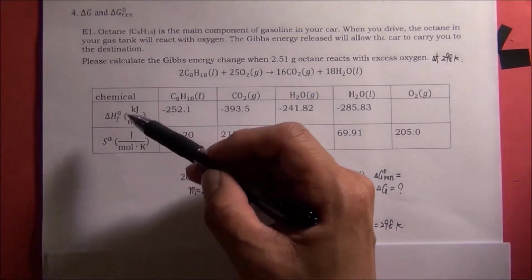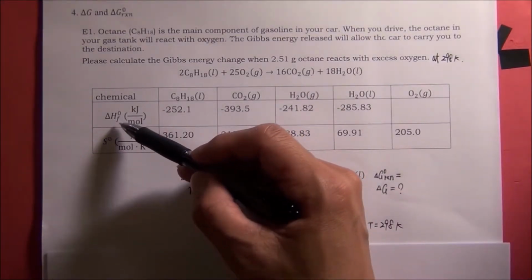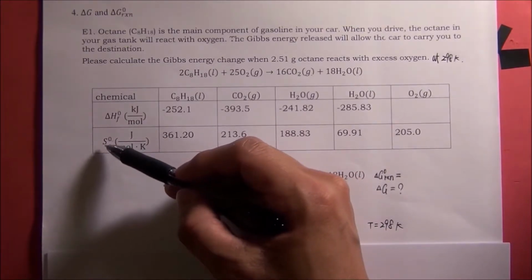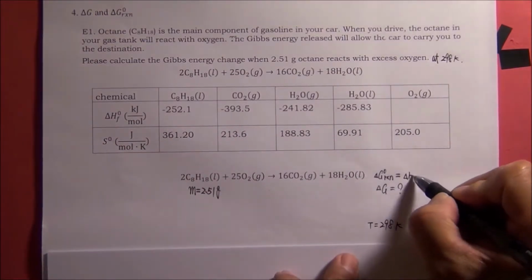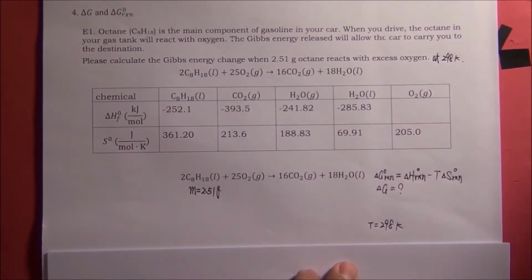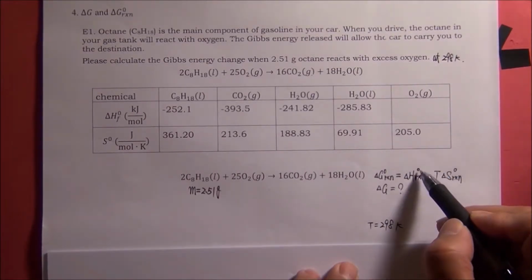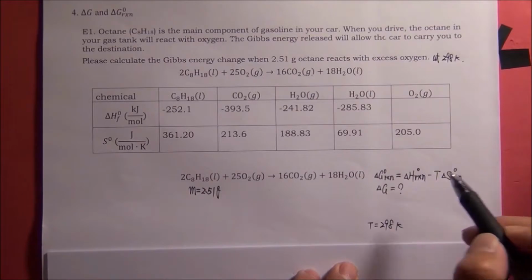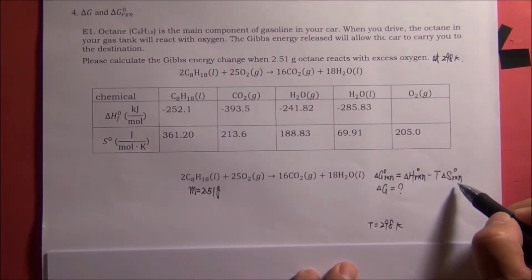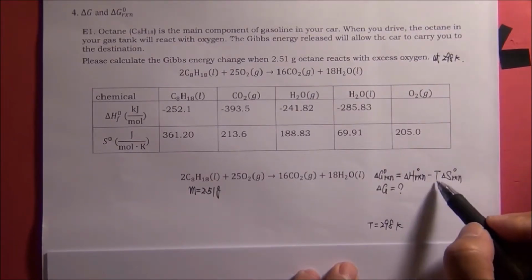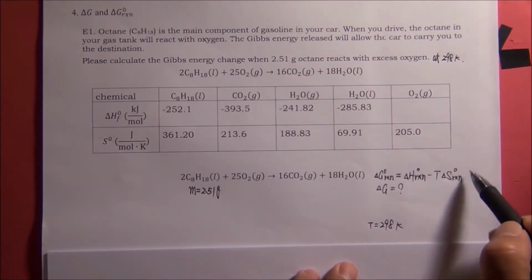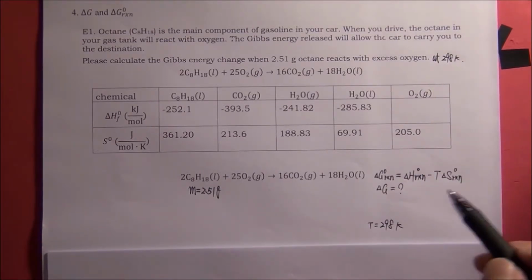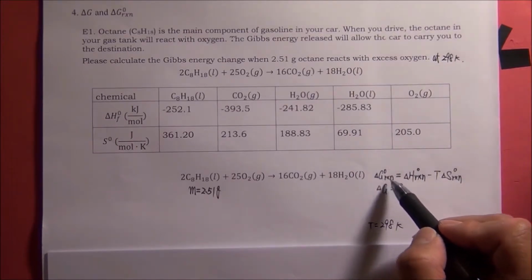We are provided the standard enthalpy of formation and the standard molar entropy of several chemicals. Let's say if we can find the standard enthalpy of reaction and the standard entropy of reaction, because we all know the temperature, if we can find this one and this one, then we can find the standard Gibbs energy of reaction.